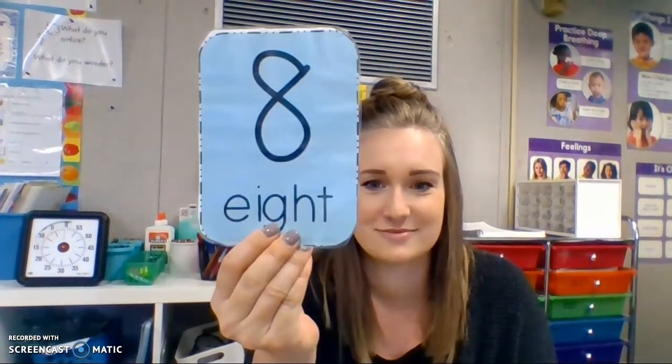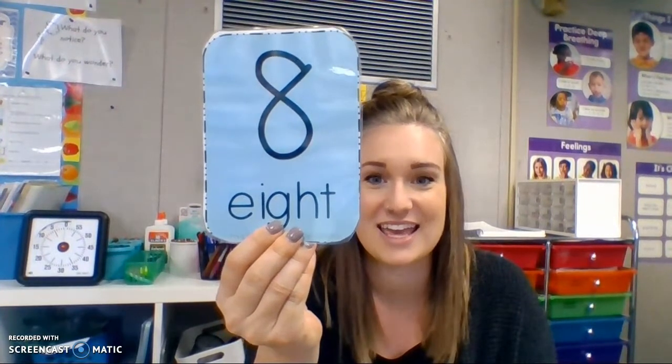Now remember, I will be showing you numbers, tally marks, and dots in a 10 frame. See if you can tell me what the number is before I tell you. 10. 8.